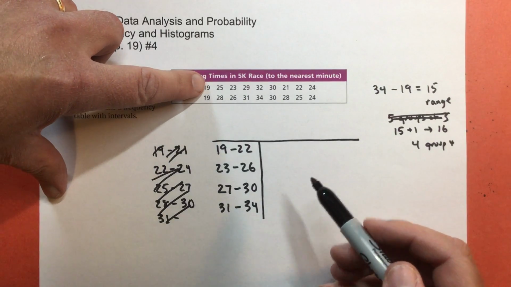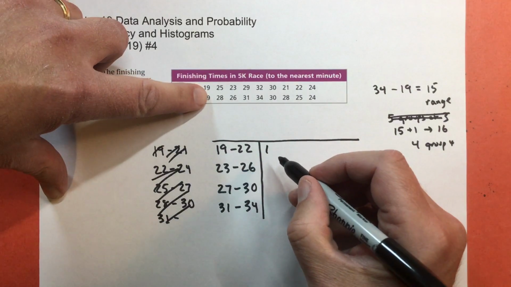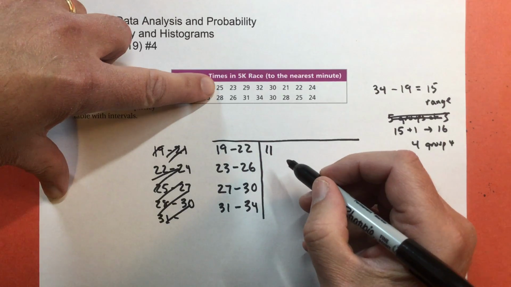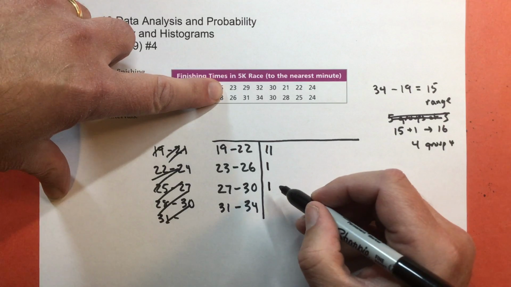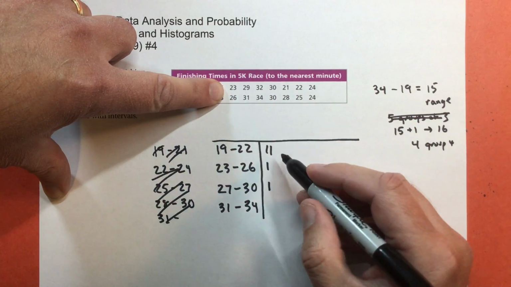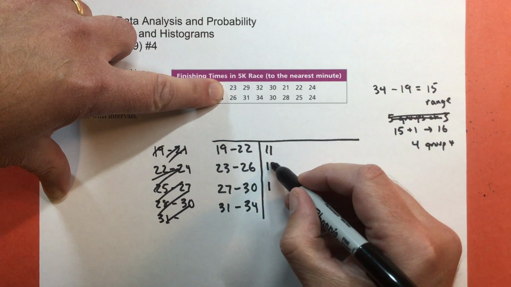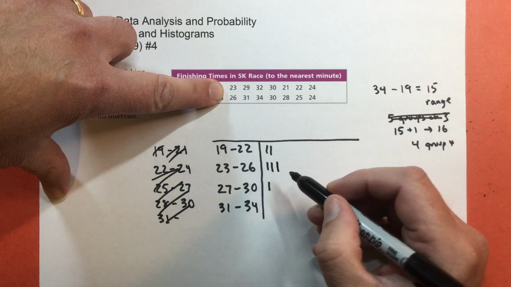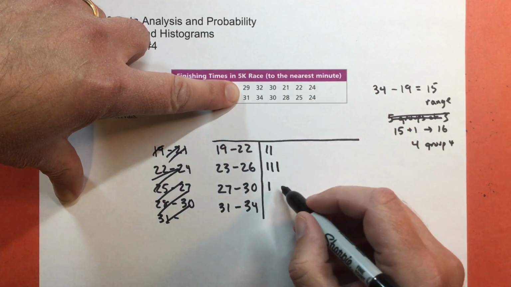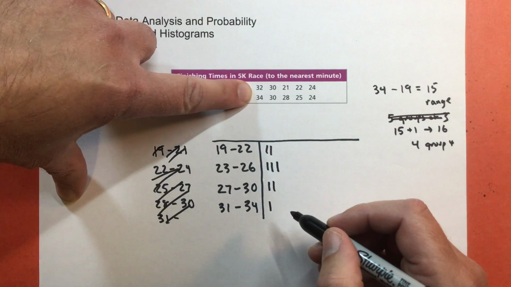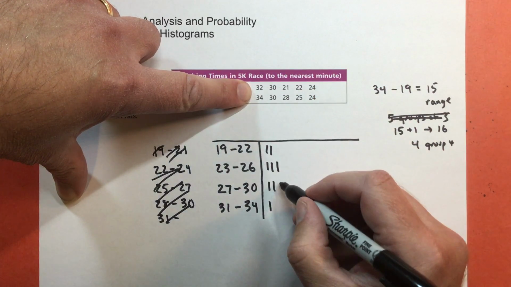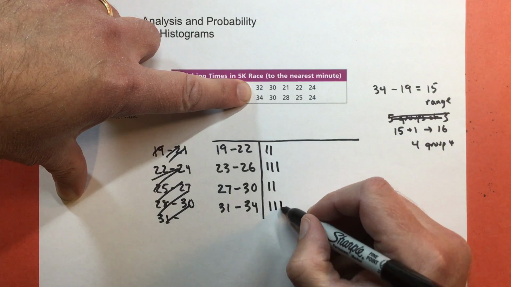So I've got 19, another 19, 25, that's right here, and a 28, that'd be right here. 23 and 26, 23 is here, 26 is also there. 29 and 31, 29 would be in this interval, 31 would be here. 32 and 33, both of them are down here.